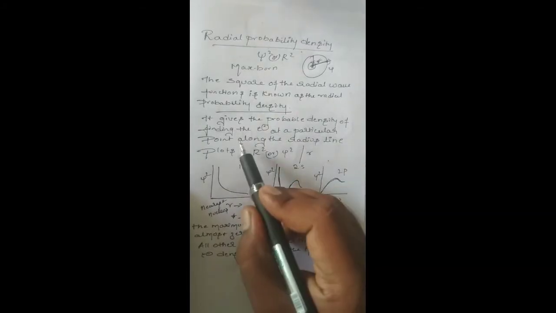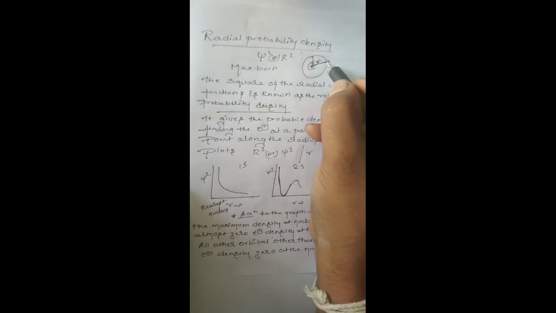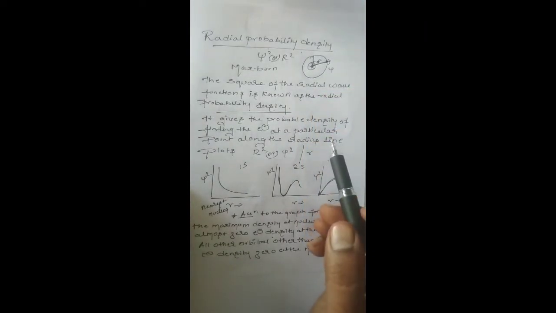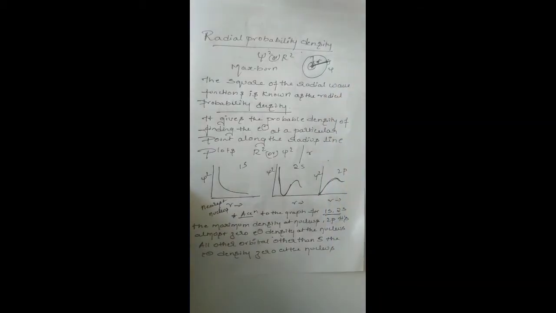At a particular point, for example at a radius, that is the position of the electrons. When it comes to Heisenberg, he told us that we cannot find the position and momentum together, correct? But here we are talking about radial probability, and we can find the position. We can find the electron at a particular point along the radius line.